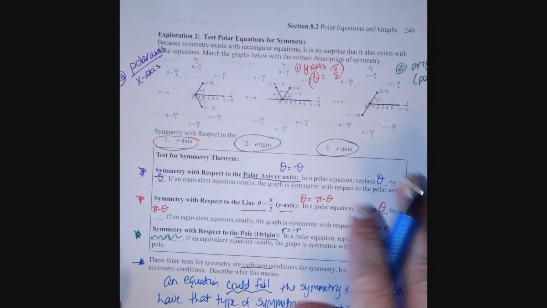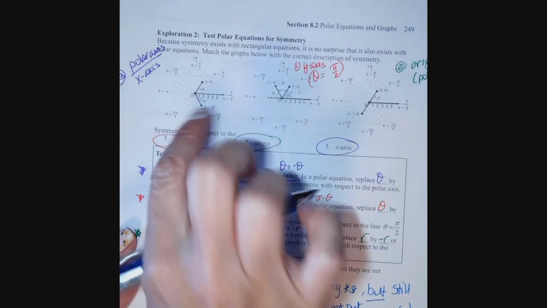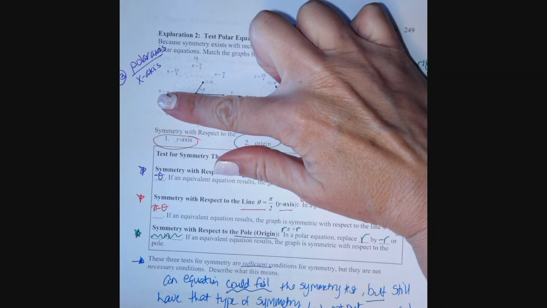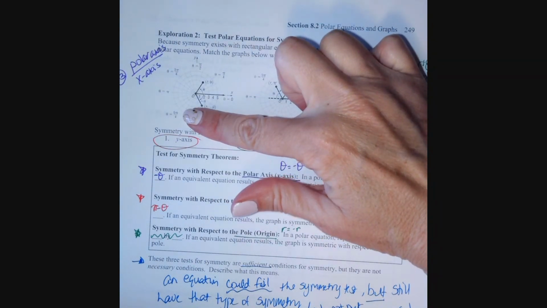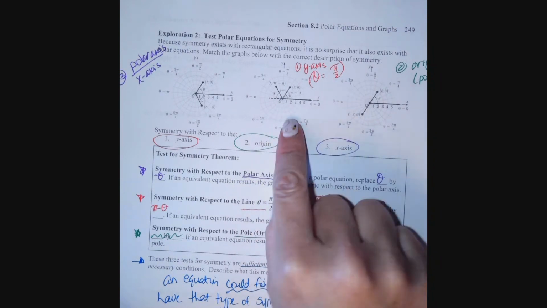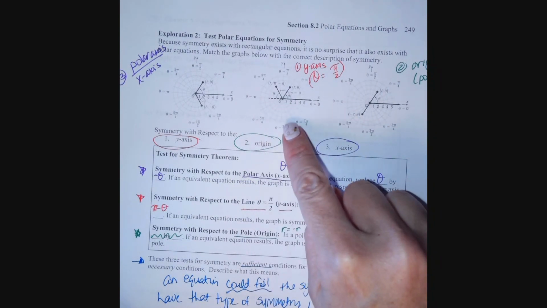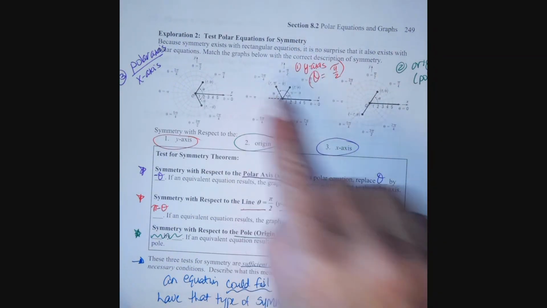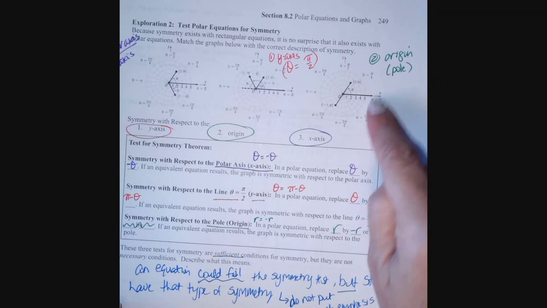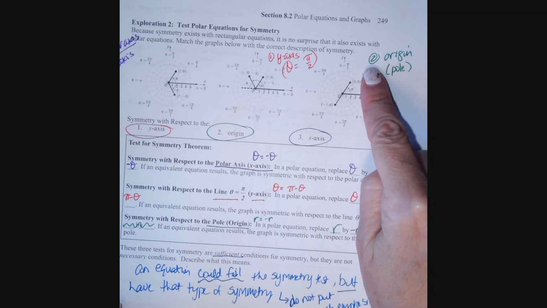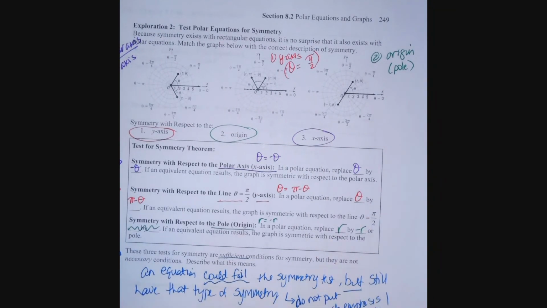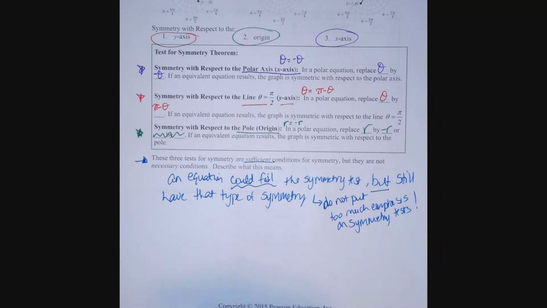For example, if I know I have polar axis symmetry, I only have to check 1/2. So I would only have to check the top half from 0 to pi, and then I just reflect it down. If I know I have pi half symmetry, that y-axis symmetry, I only have to check from negative pi half to positive pi half, and then I just reflect it across that y-axis. If I have origin symmetry, I really only have to check one quadrant, and then I just reflect it across into the other quadrants. So it saves me a lot of time if I get a positive result. But just remember that a negative result is actually a maybe.